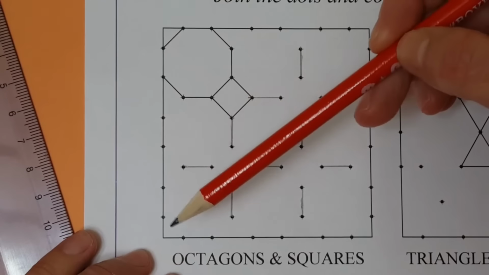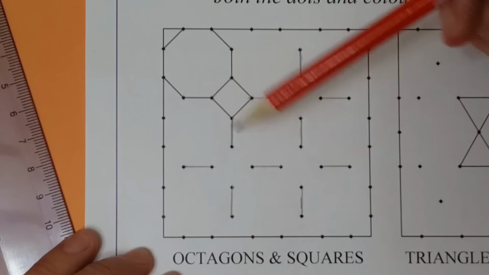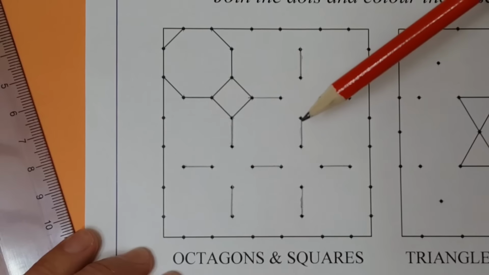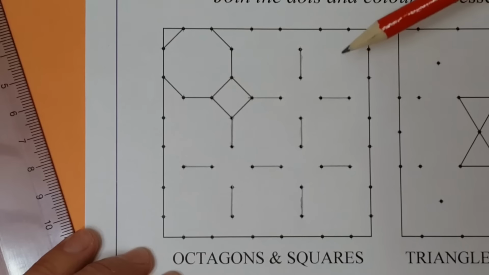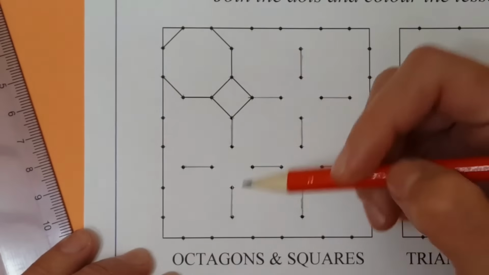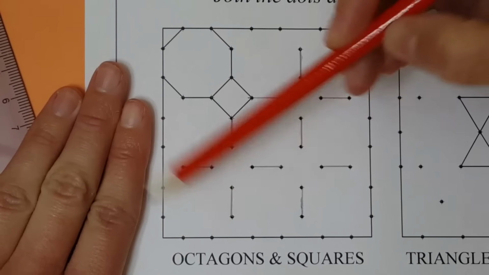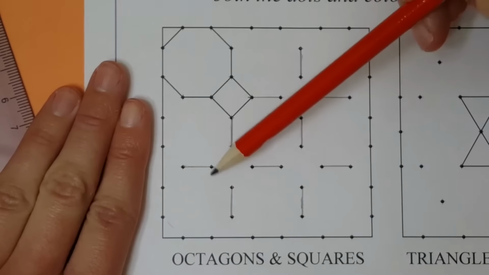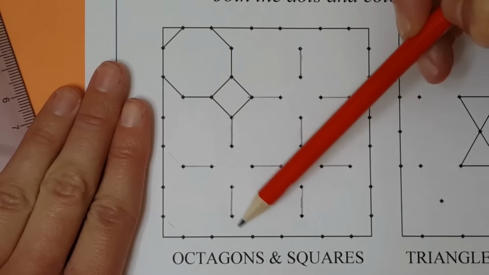Now let's move on to the diagonal lines. The ones that go 45 degrees downwards from left to right. Once again, to not get confused, let's mark where the lines are going to be before we actually draw them.